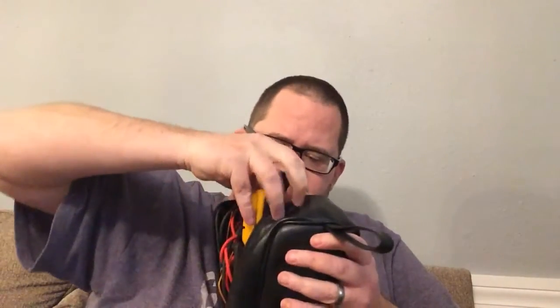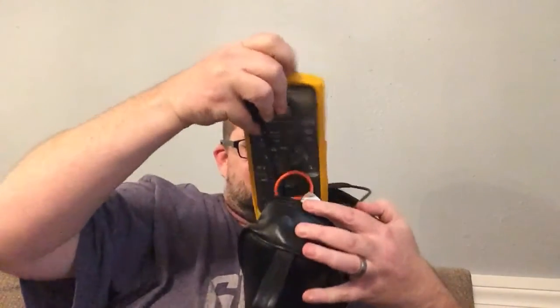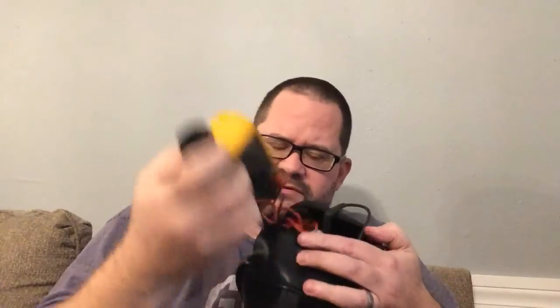So I realized I didn't show y'all these Flukes yet. So here they are. This, like I said, is 2 different models, and I did test them out. This one's kind of a mess because I've actually got a brand new set of probes. I didn't wrap them up very good. This set of probes on here is brand new. And then there's another set in here along with the instruction manual.